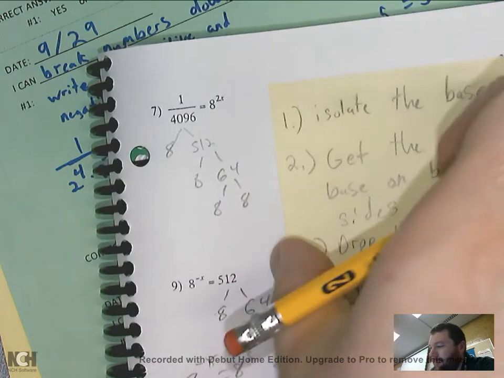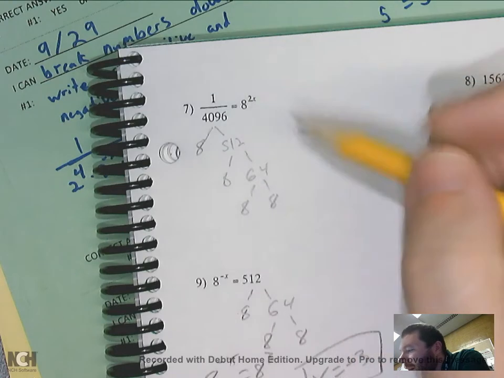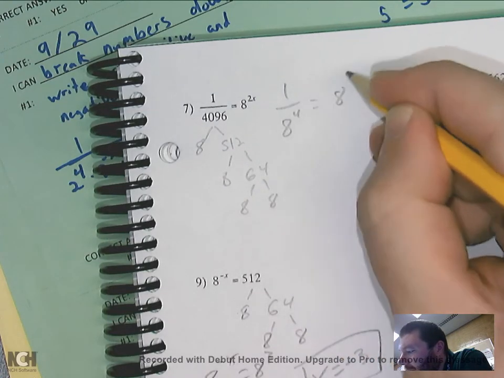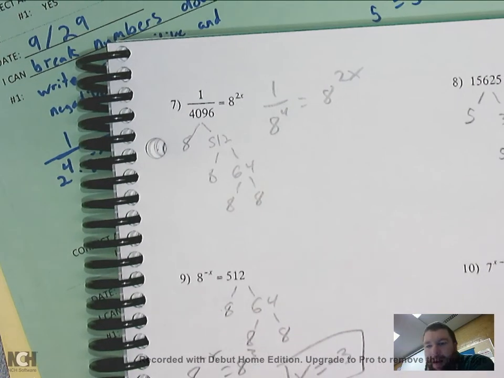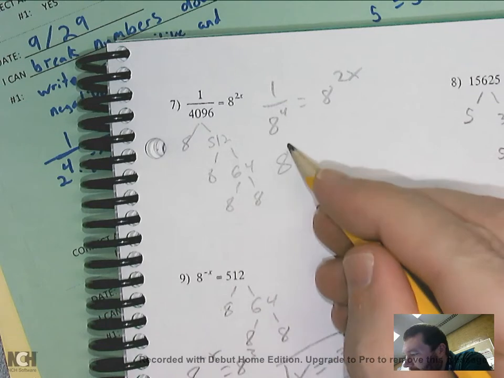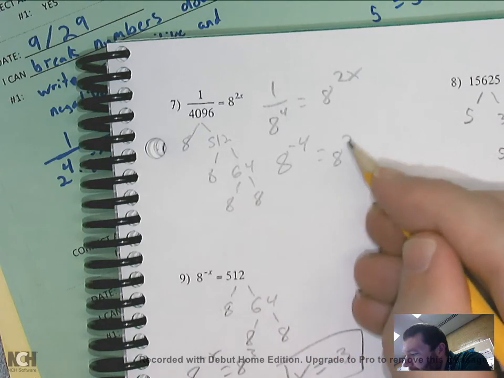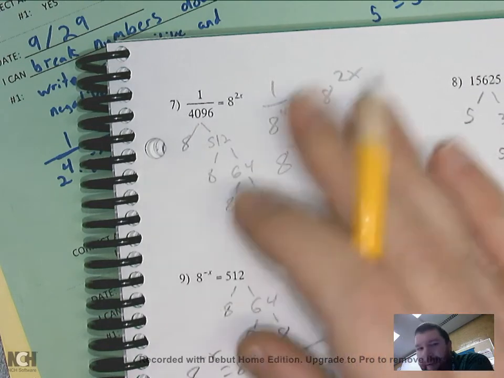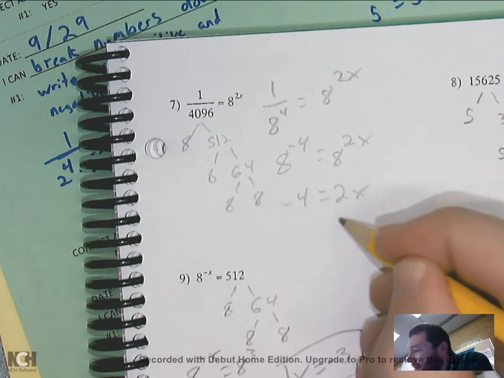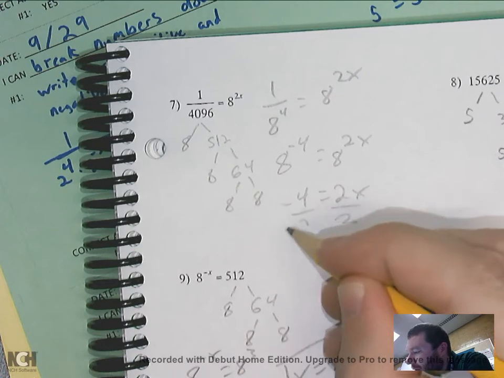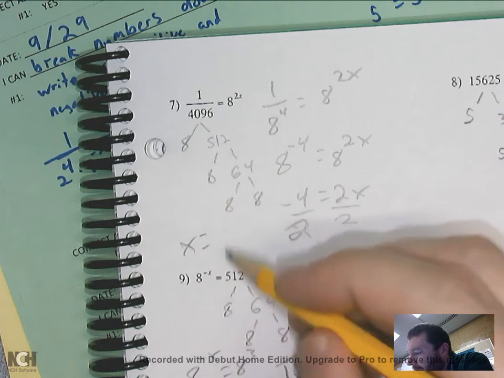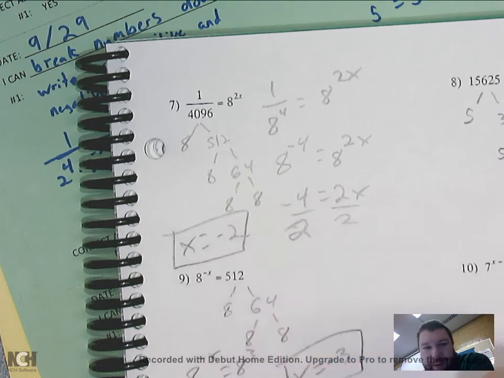So I think we're done with the steps. Next, I'm going to rewrite it. So 1 over 8 to the 4th is equal to 8 to the 2x. Now I need to move it upstairs. To do that, I just change the sign of the exponent. So it becomes 8 to the negative 4th is equal to 8 to the 2x. Now I have the same base. Drop the base, set the exponents equal to each other. Gives you negative 4 is equal to 2x. Divide by 2, and you get x is equal to negative 2. And that'd be your answer.